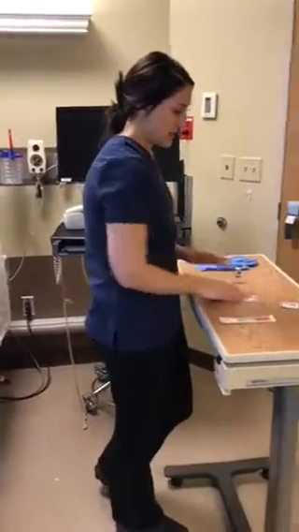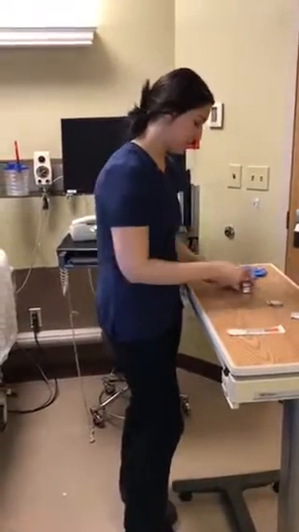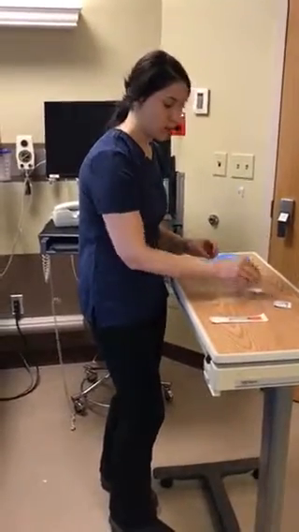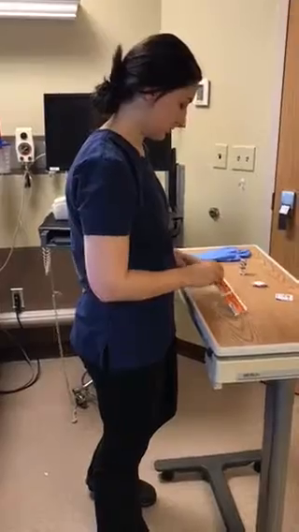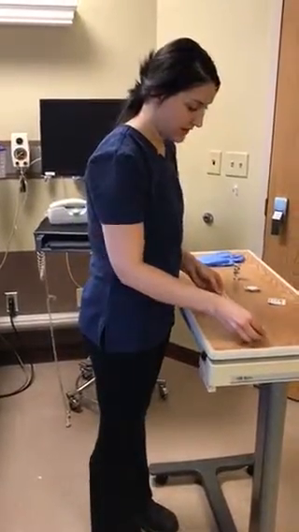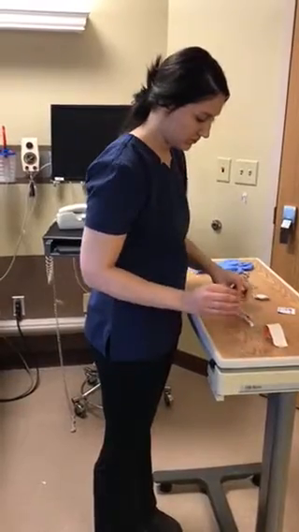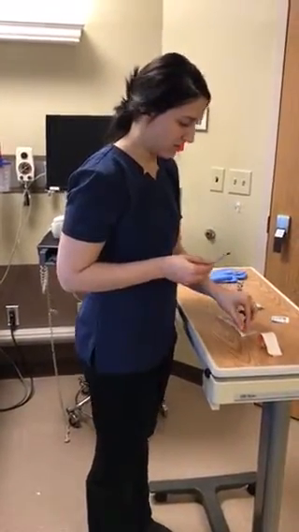The next thing I'm going to do is clean the top of the vial with the alcohol pad. And while that is drying, I'm going to prepare my needle. The inside of this is going to be my sterile field. I'm going to take that cap off.